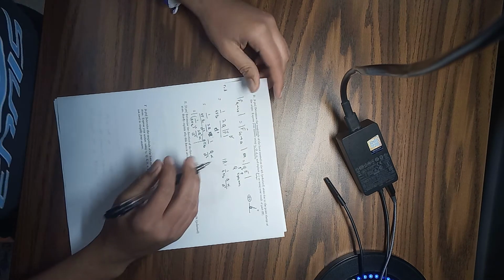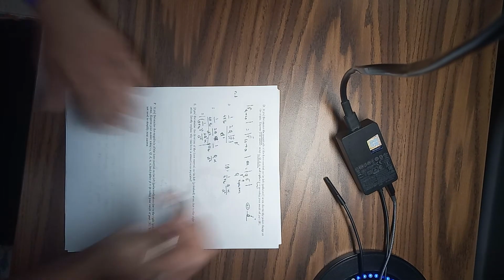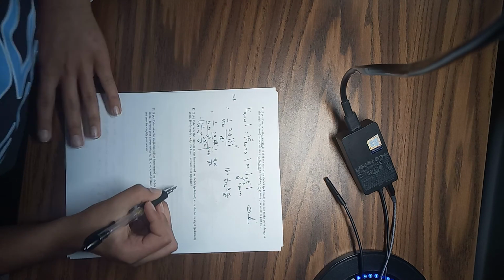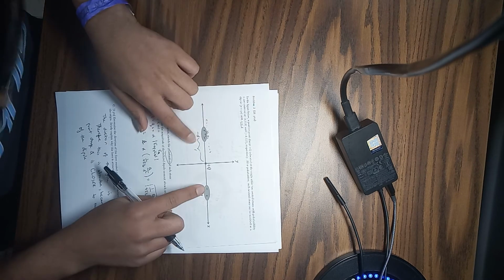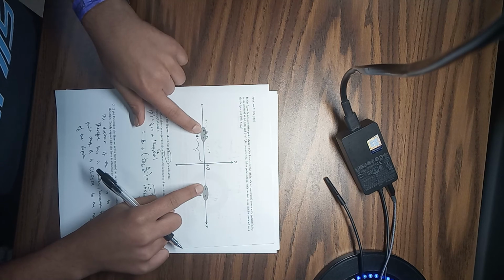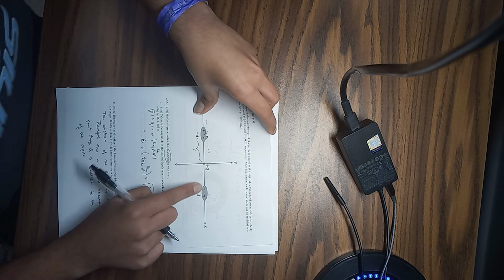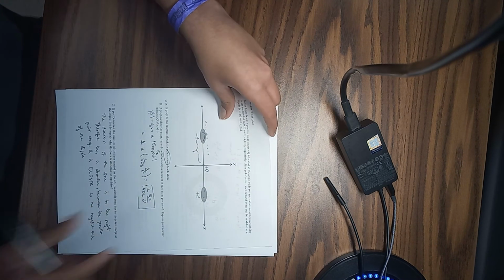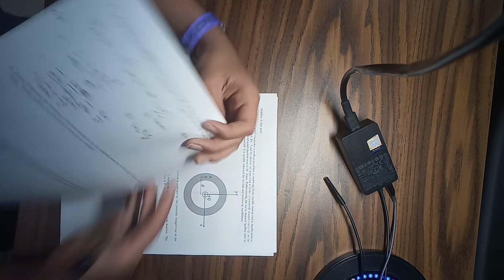Part E asks something similar to part C, in that we have to figure out the direction of the force exerted on the left polarized atom by the right polarized atom. If you think about it, we have negative and negative, which are closer than the positive and positive. And the negative and positive are further away than this negative and negative. Therefore, this negative and negative is going to be the strongest determining factor in the direction of the force.